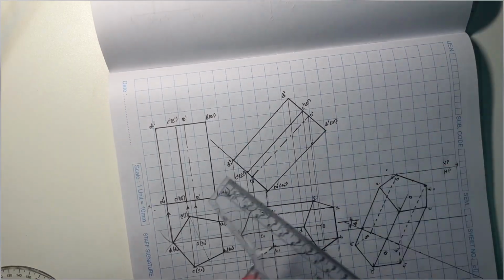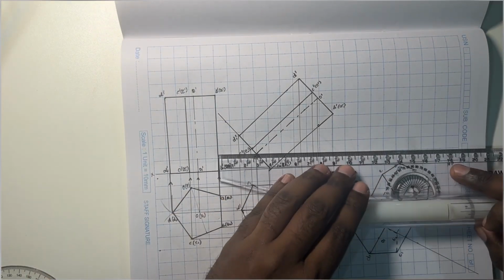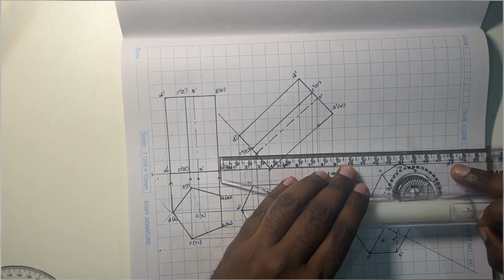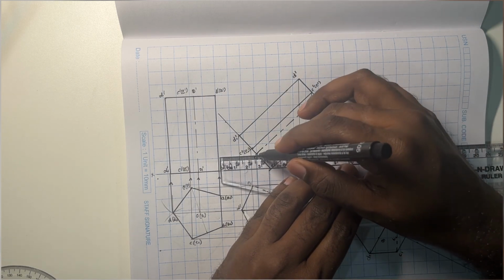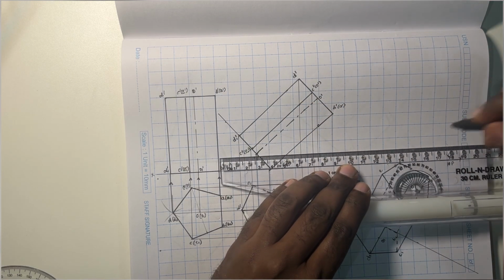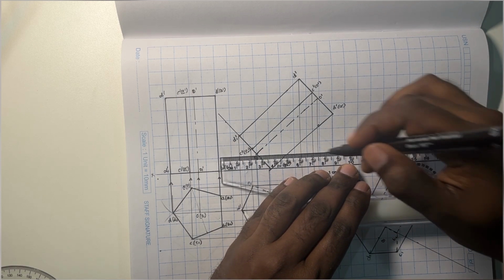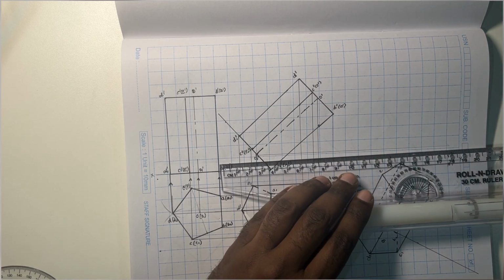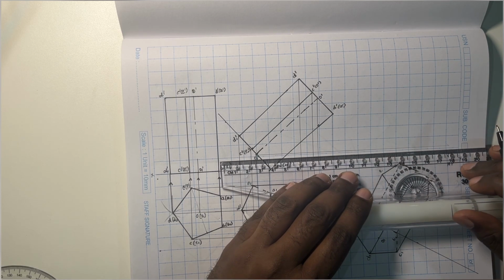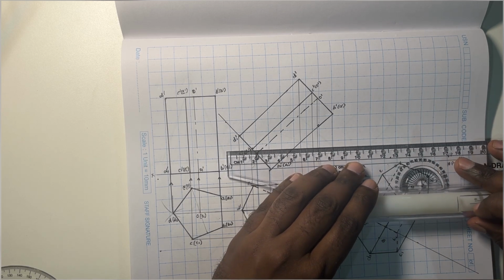So let me first consider drawing the projection lines from LHS to RHS. So from O1, I'll be taking a projection line. And next we'll be drawing one more projection line from C1 and E1.